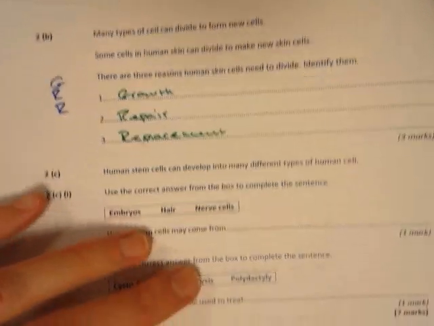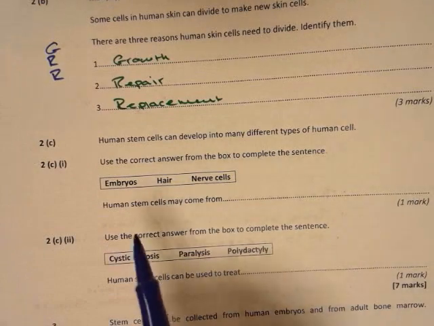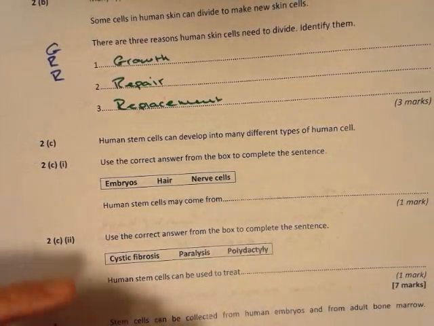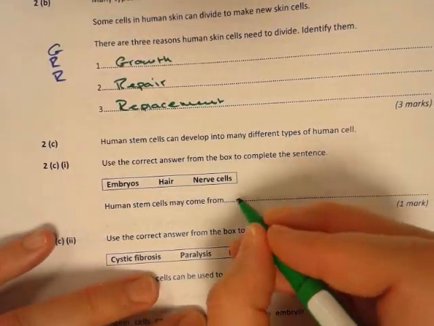Alright, so this is an easy question. 2C part 1. Human stem cells may come from embryos. Obviously hair and nerve cells doesn't make any sense there.